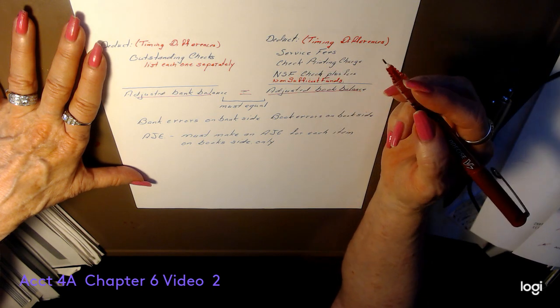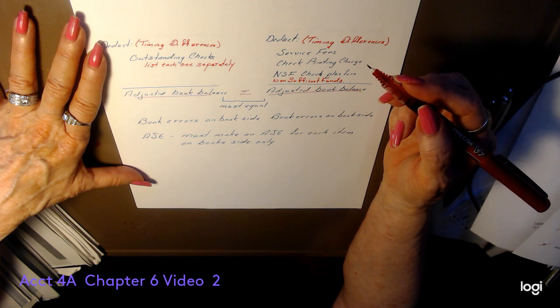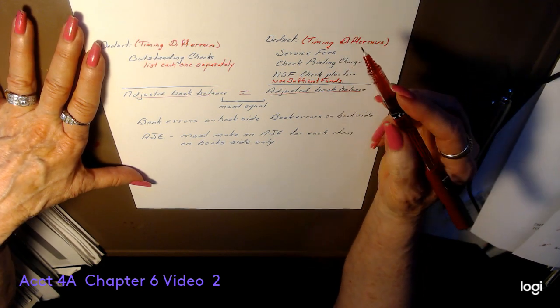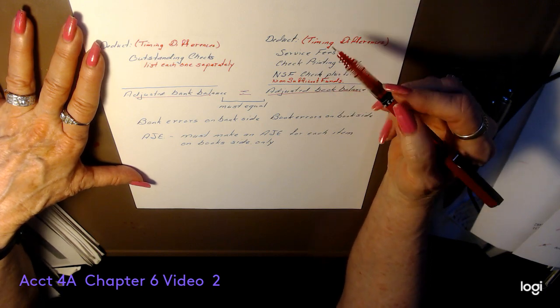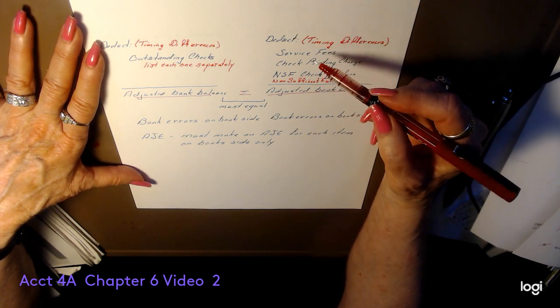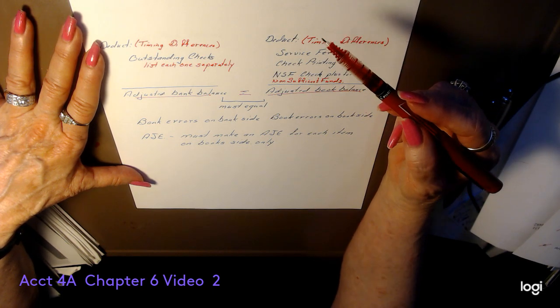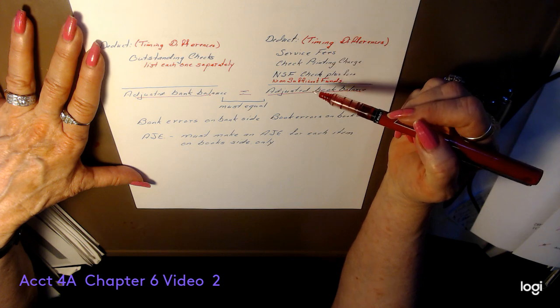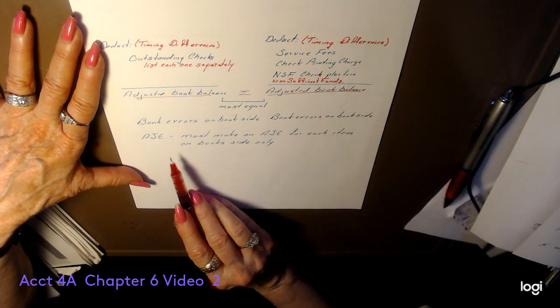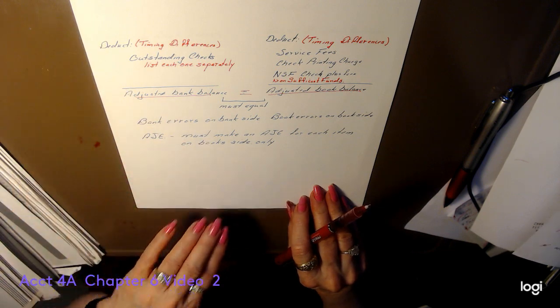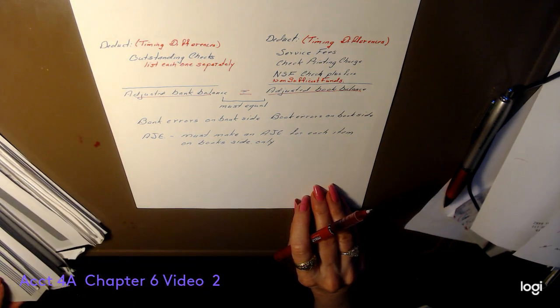We'd have to put back our NSF check into our receivables. So anything over here, whether it's these type of things that we know about, collections, service fees, or whether it's an error on our part, anything on the book side will require an adjusting journal entry.